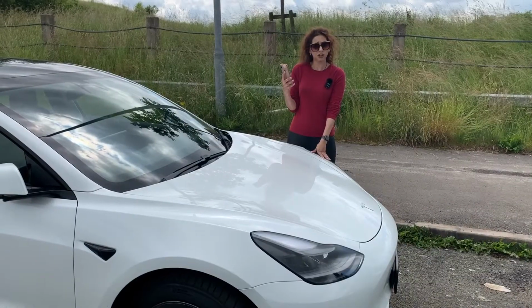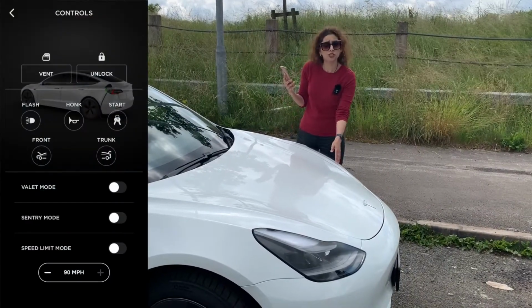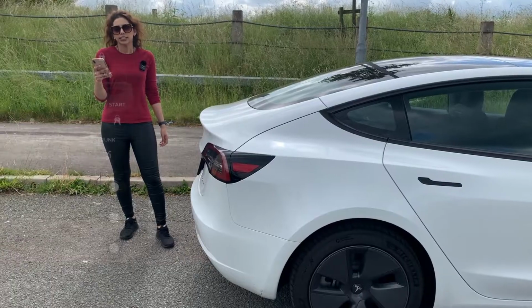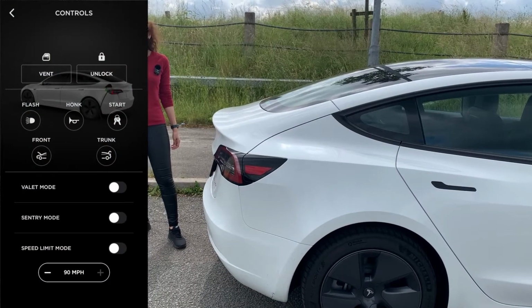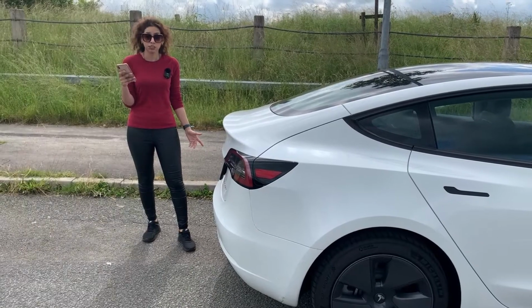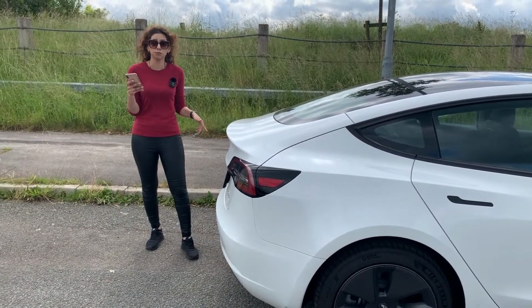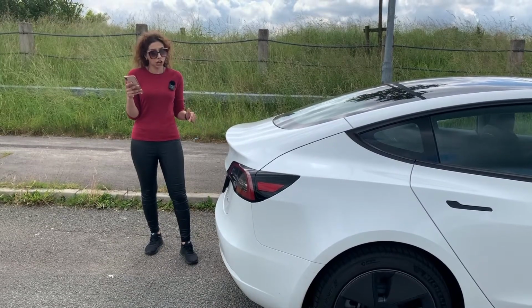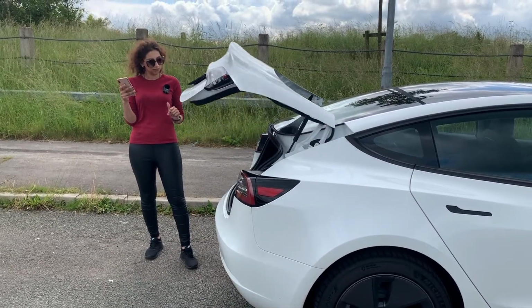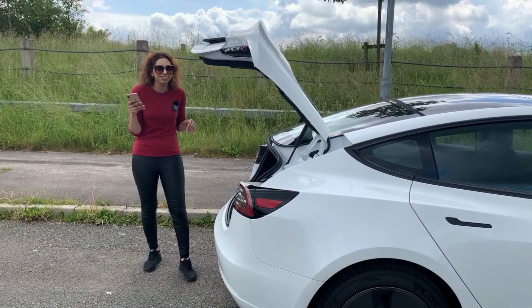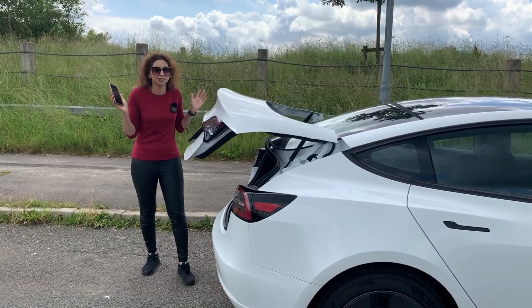Then the next icon, like I've explained before, is the frunk. So you can open it from here, but you have to close it manually. The next icon is the trunk. So unlike the previous Tesla Model 3, where you could open it automatically but you couldn't close it automatically, in this one, you can open it automatically. How cool. And then you can close it automatically, hands-free.